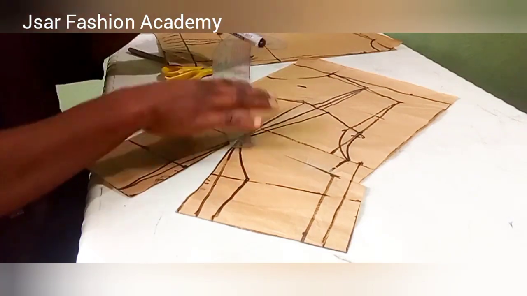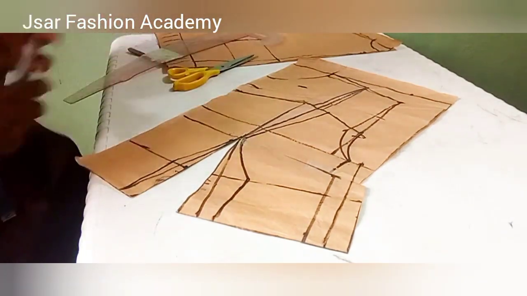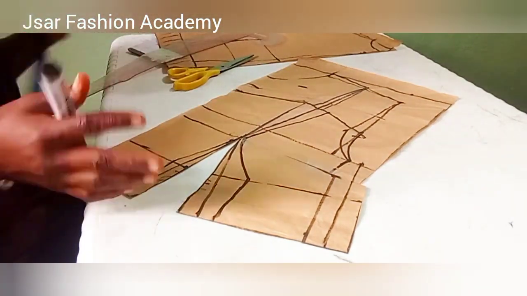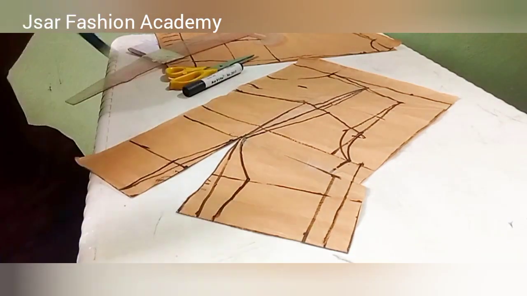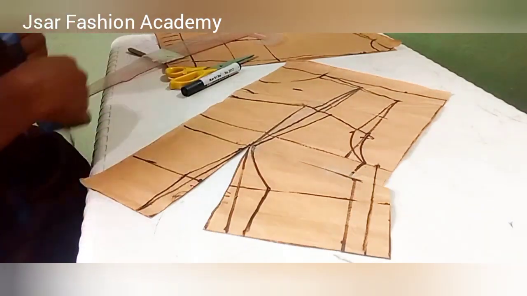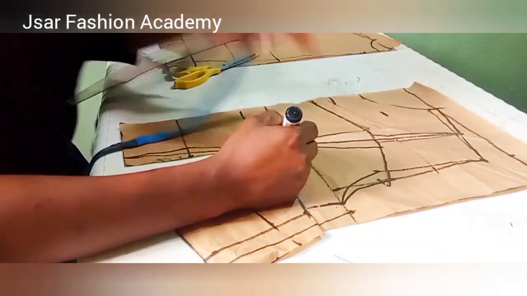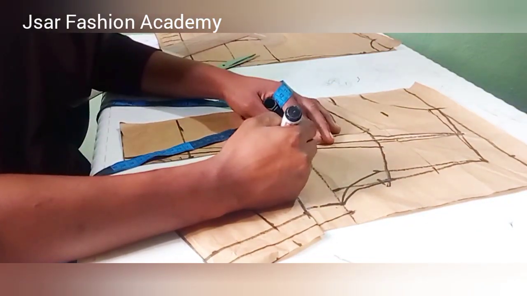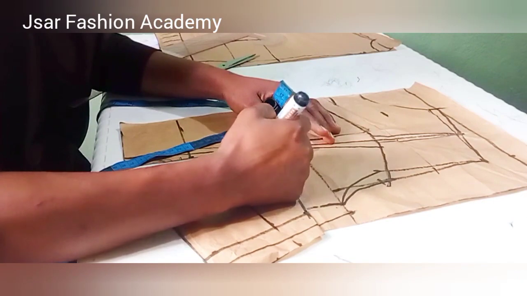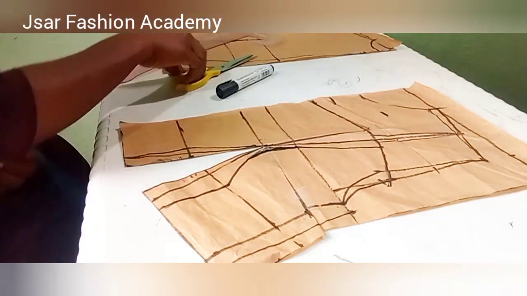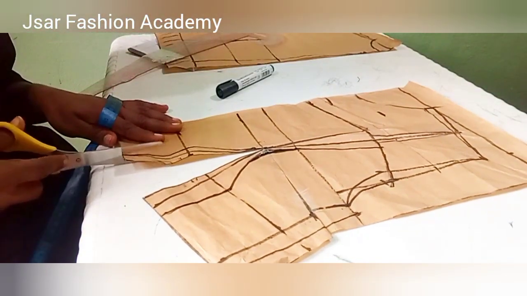I've tested this pattern for plus size, medium size, and average, and it works so perfectly well. The next thing we are going to do now is make sure you blend. It's very, very important, to avoid any sharp point, make sure you blend. Make sure you blend to avoid any sharp point. After this is done, we can now cut out our pattern.